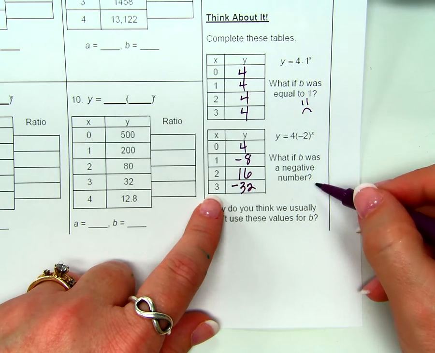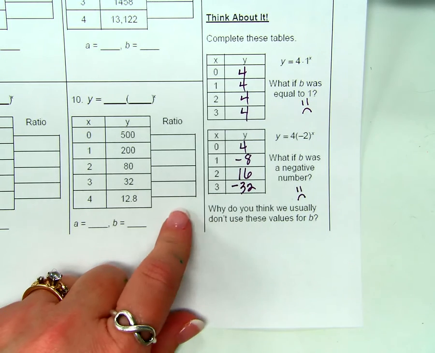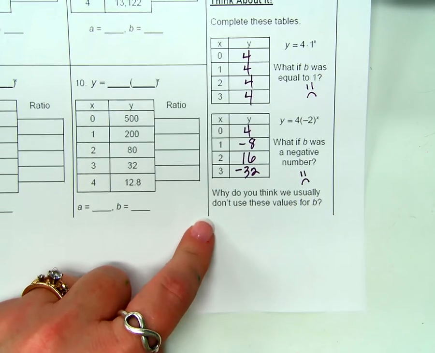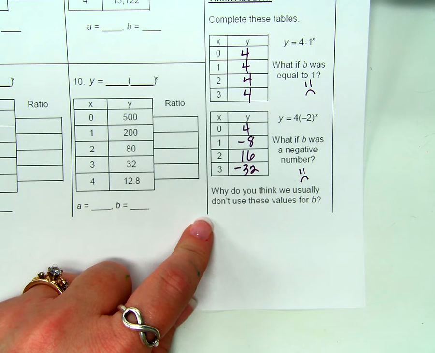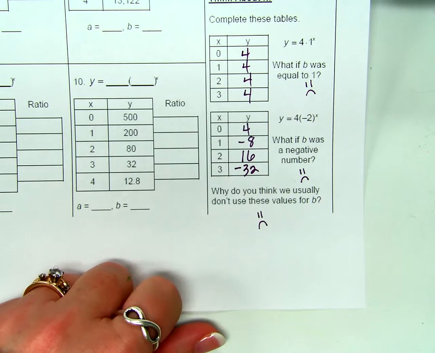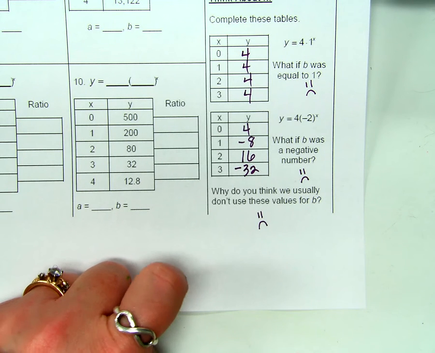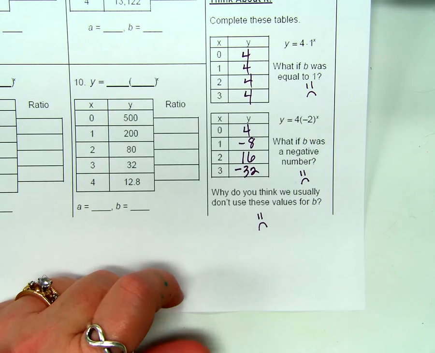What if b was a negative number? Why do you think we don't usually use these values for b? Because they make us sad. That's not the real reason. Why don't we use the values for b? Because it doesn't make an exponential function.